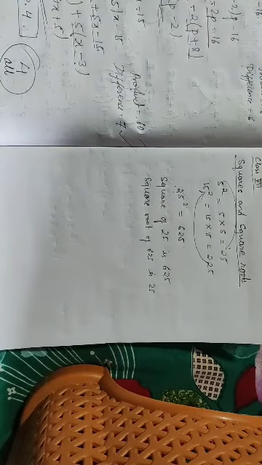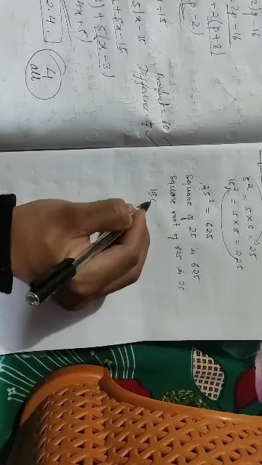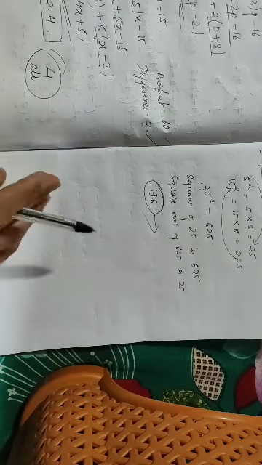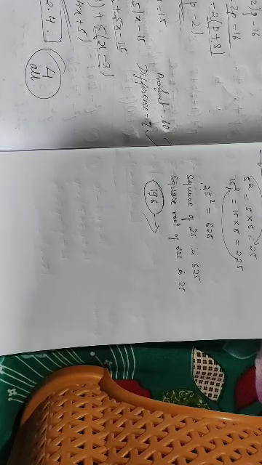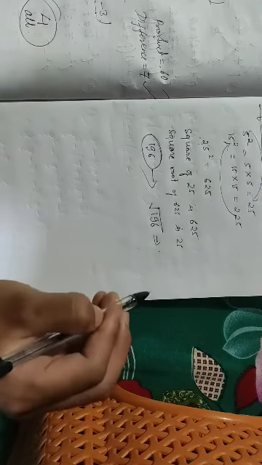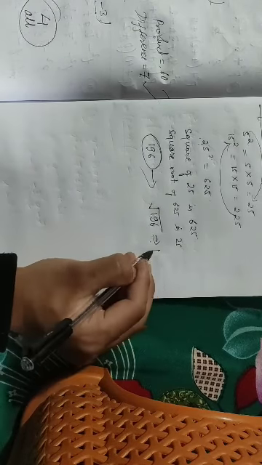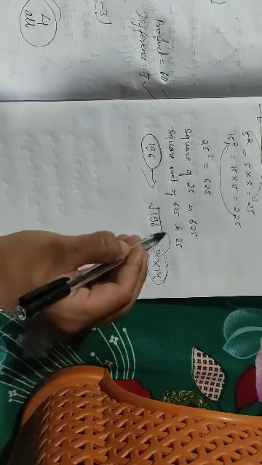Just opposite. What do you mean by square root of any number? For example, the square root of 196 is the number which, when multiplied by itself, gives 196. So what is such a number? 14, because 14 multiplied by itself will give you 196.